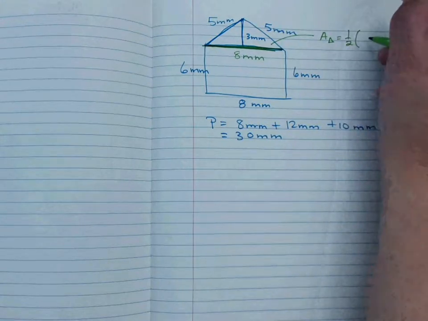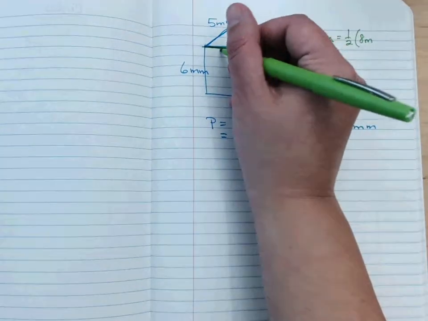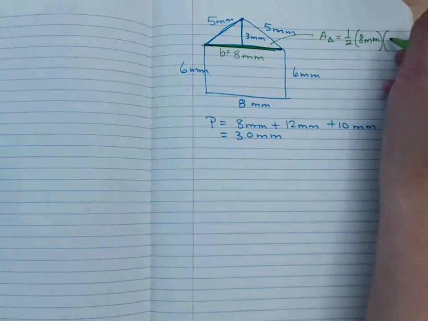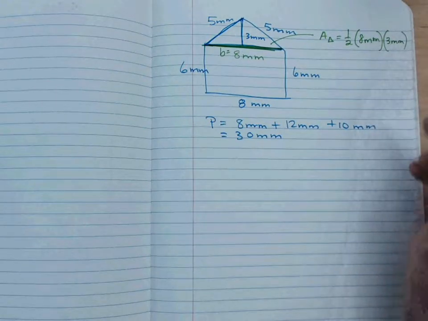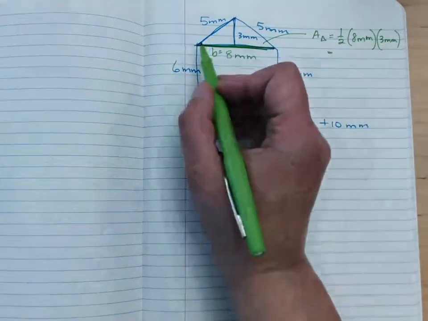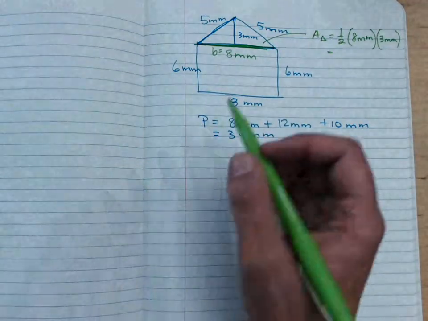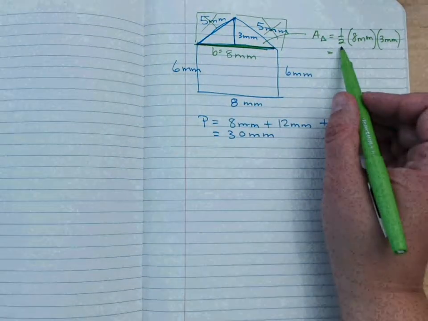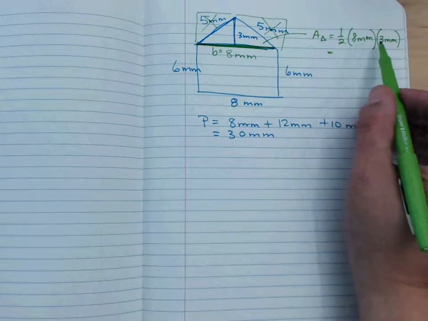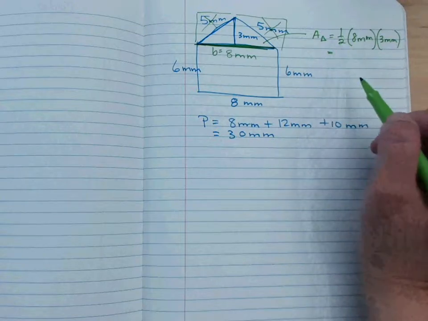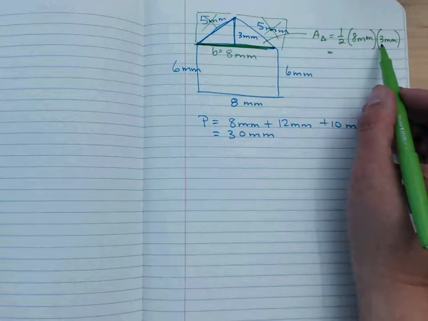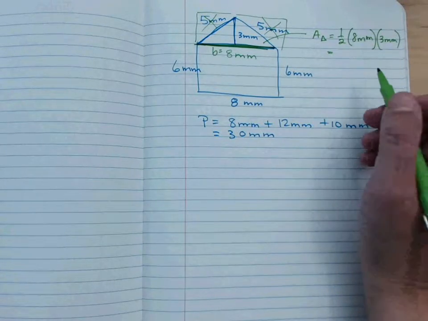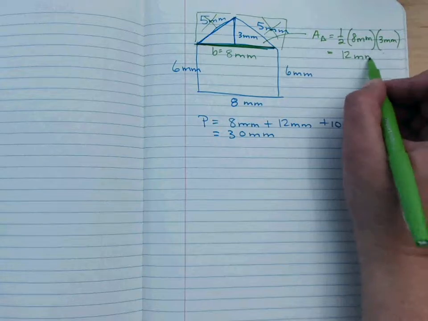1/2 times base, yep, the base here is 8 millimeters times 3 millimeters. Because remember that the triangle is half of a rectangle, right? I don't have this and I don't have this, so I need to get rid of those areas. That's why I take half. So you could do this 8 millimeters times 3 millimeters and then basically divide by 2, right? So 8 times 3 is 24. What's half of 24? 12. So we have 12 millimeters squared.